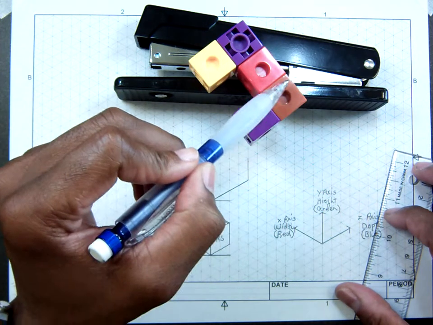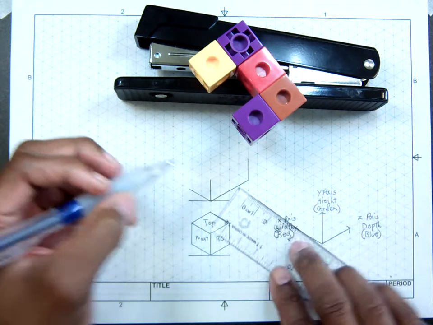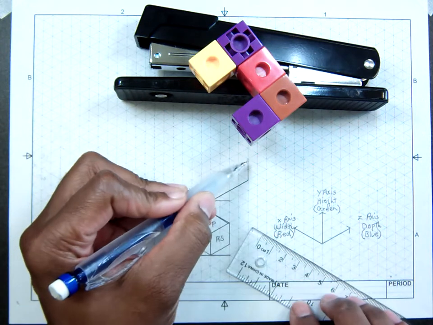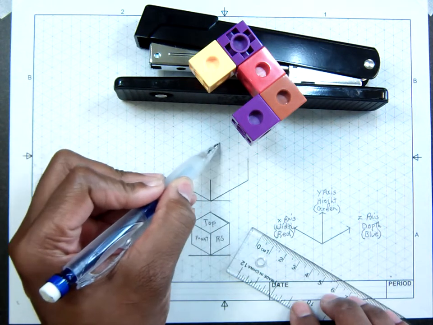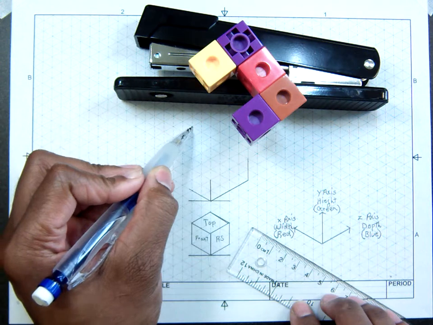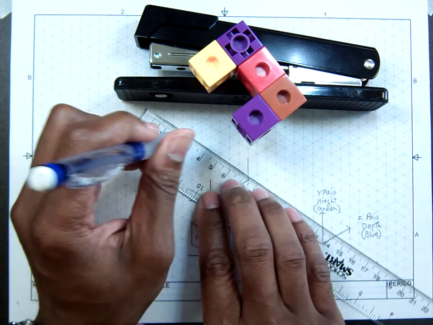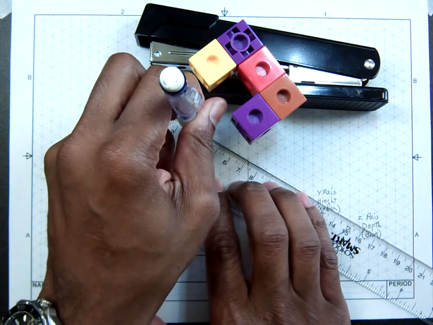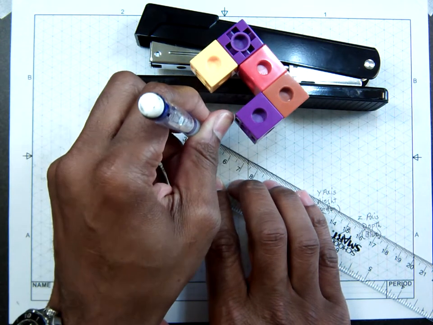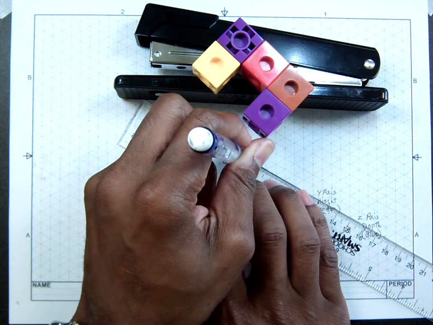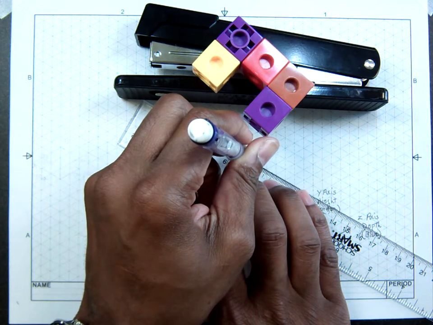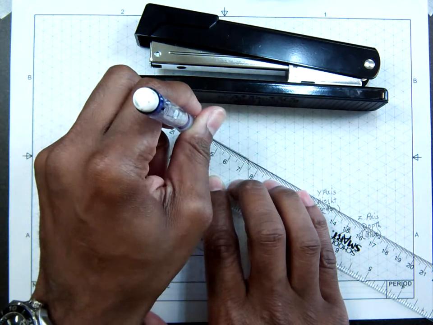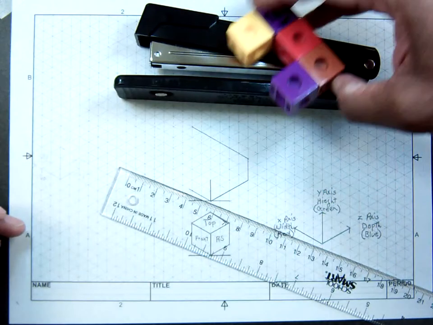That'd be 2, 4, 6 intersection points on our isometric graph paper: 1, 2, 3, 4, 5, and 6. Got that?